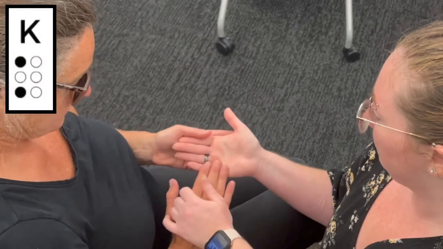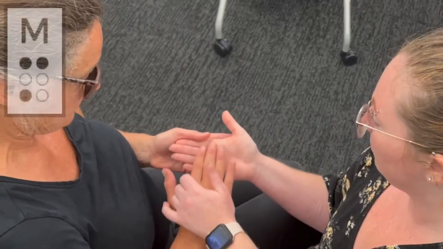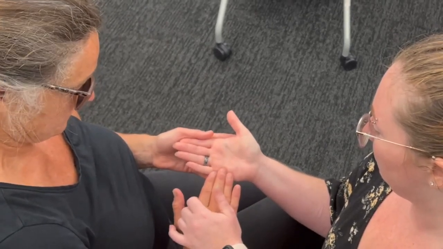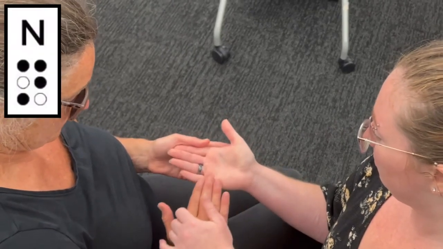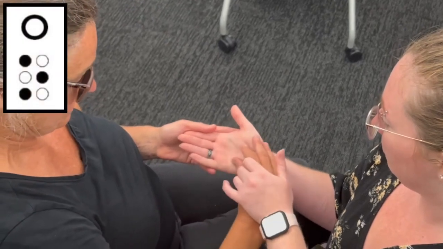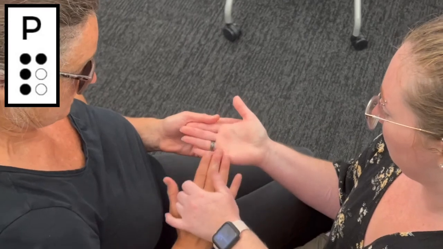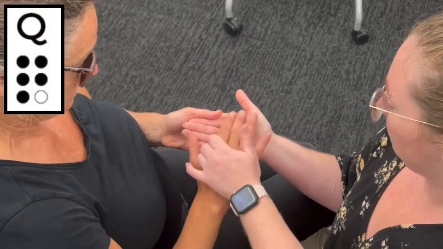K. Dots 1 and 3. L. Dots 1, 2, and 3. M. Dots 1, 3, and 4. N. Dots 1, 3, 4, and 5. O. Dots 1, 3, and 5. P. Dots 1, 2, 3, and 4. Q. Dots 1, 2, 3, 4, and 5.